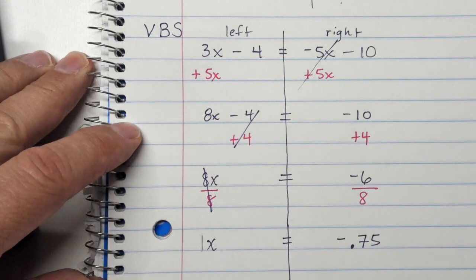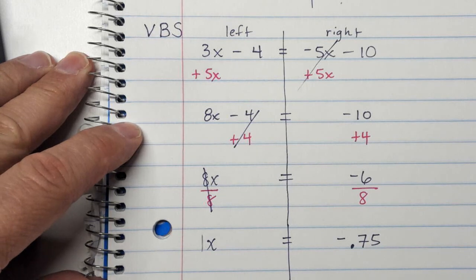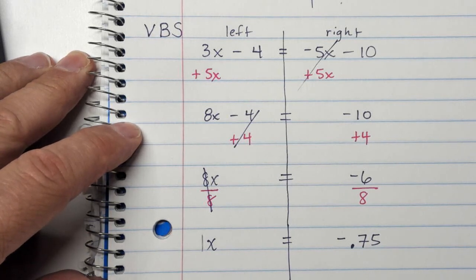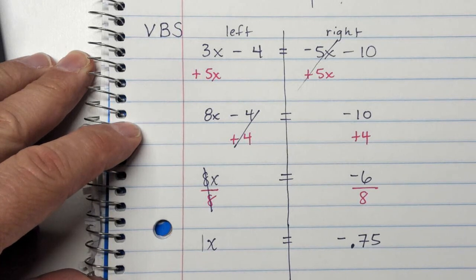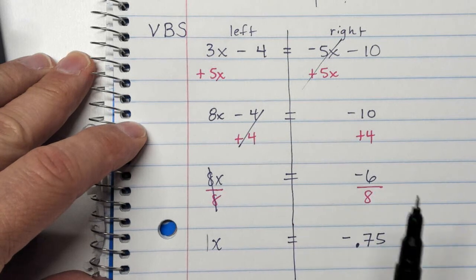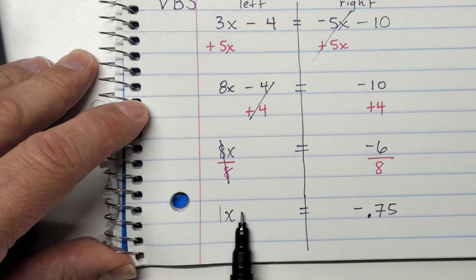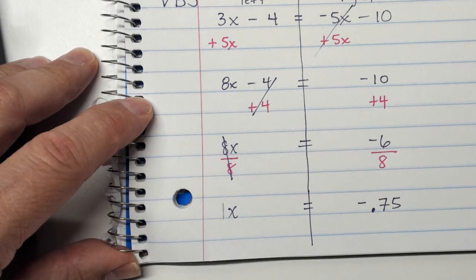You want the variables on the left. For future purposes, there's a type of problem we're going to encounter where if you have your variable on the right side, it's going to mess you up.